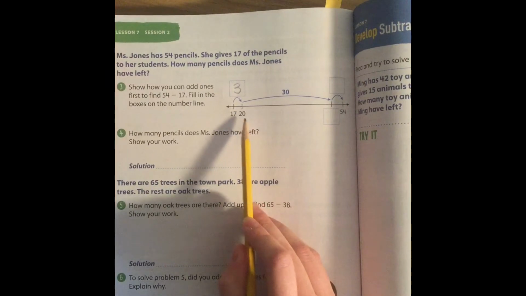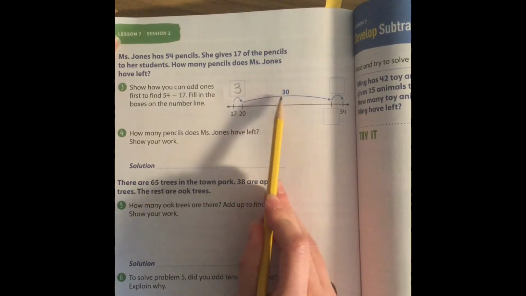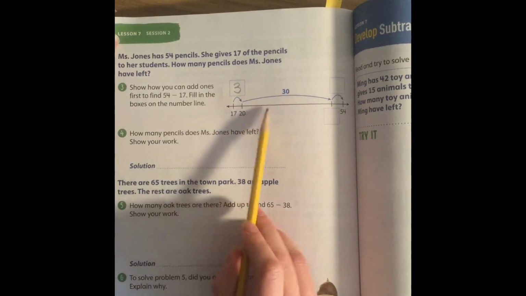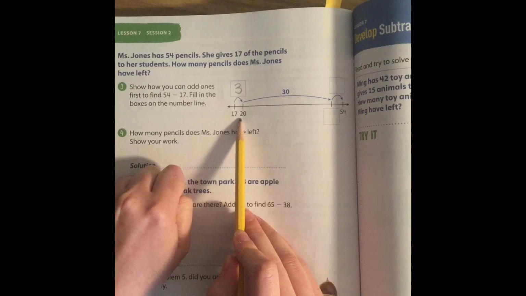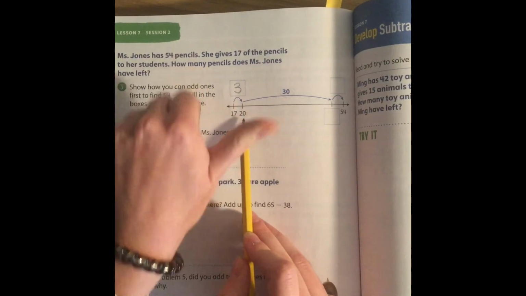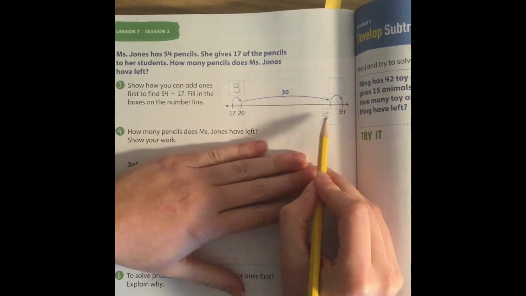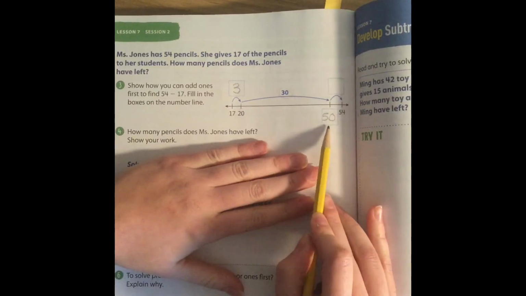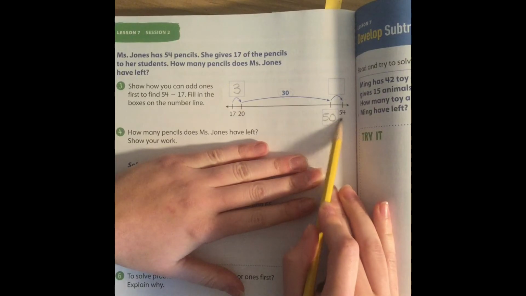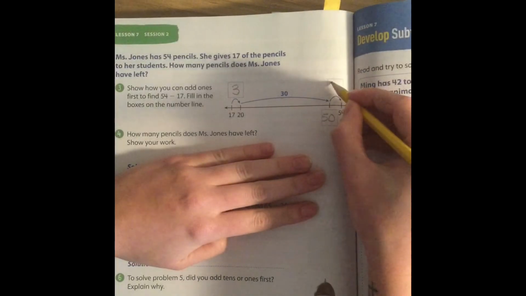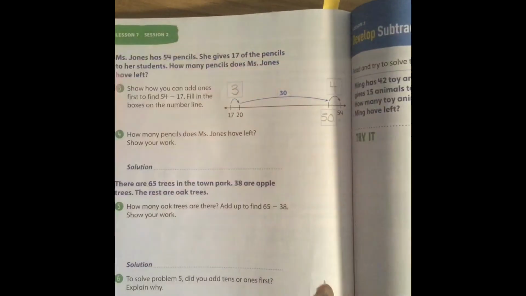For our next one, they tell us if we start at 20 and we add 3 tens, so 30, what number should we get? Well, we know we're jumping by tens. How many times? 3 times. So we're at 20. We're going to jump by tens 3 times. So 20, 30, 40, 50. So we know we're going to land at 50. And now we're at 50. How many jumps from 50 does it take to get to 54? It takes 4 jumps. 50, 51, 52, 53, 54.